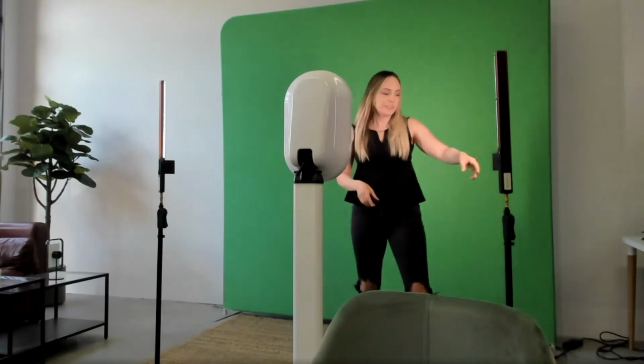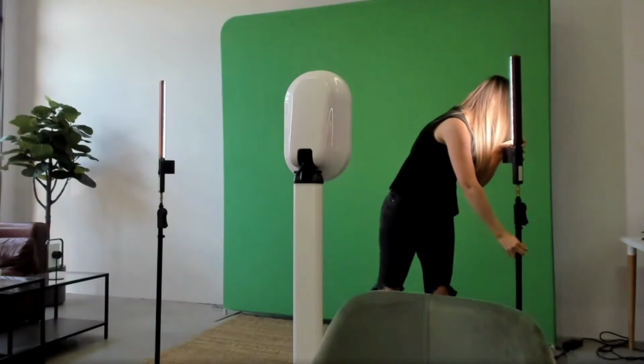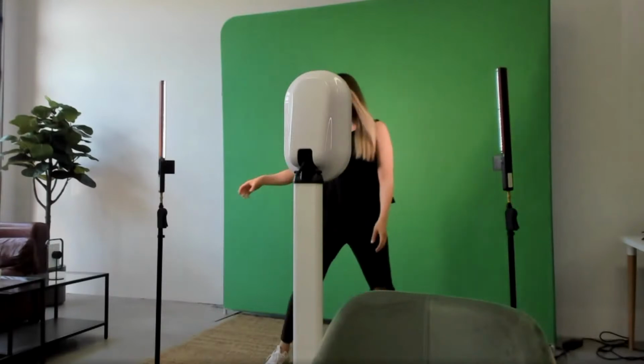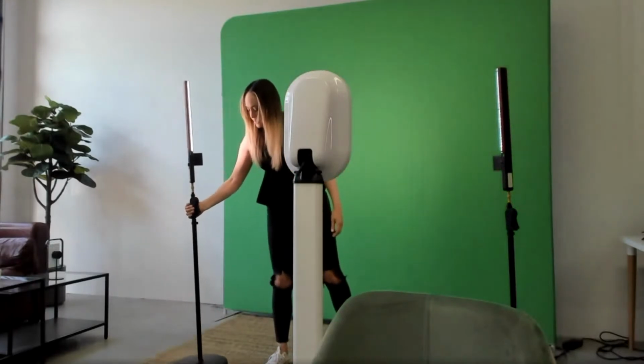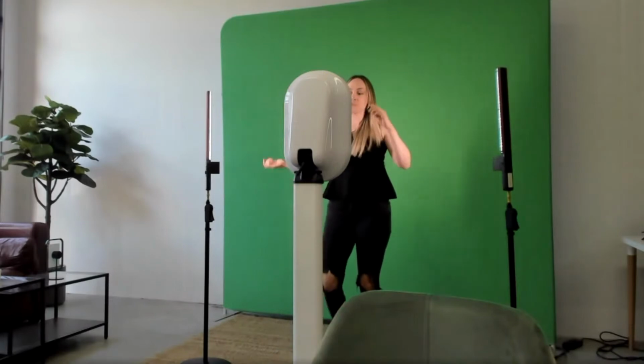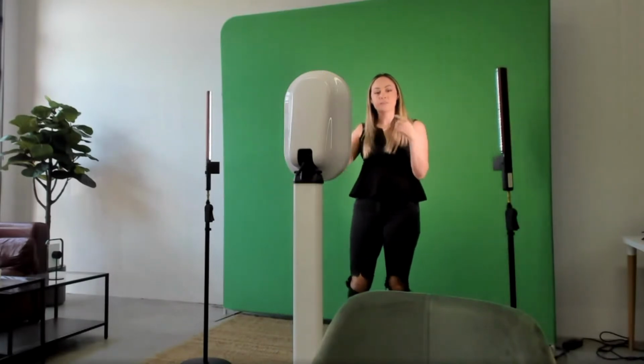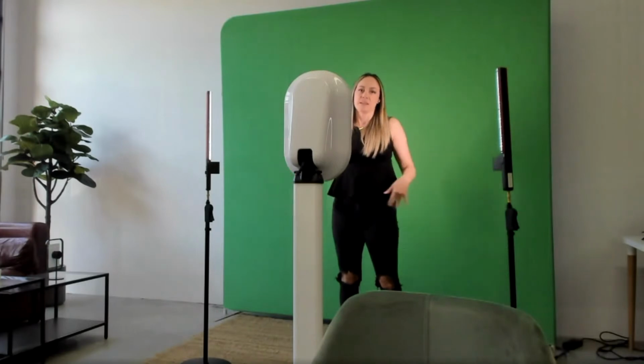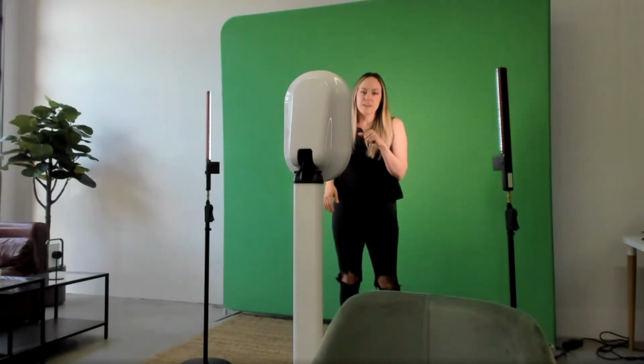And you can always bring your lights closer if you need to. But your main goal is to always get rid of any shadows that are on the backdrop. Some people prefer to just light the backdrop rather than lighting the people, so they'll make sure that the entire backdrop is lit. But you can get really advanced with green screen removal.